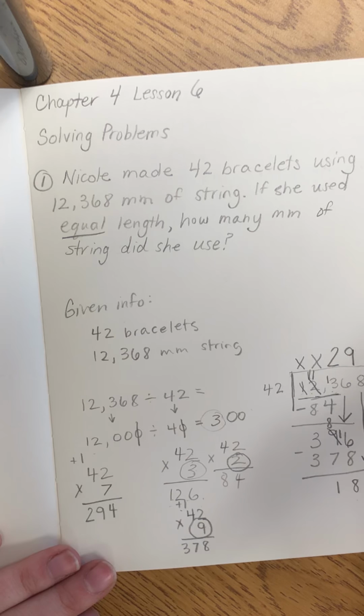Attention teachers, the Ed Camp will be in Mrs. Schroeder's room, room 108. The Ed Camp, beginning at 3:30, will be in room 108.